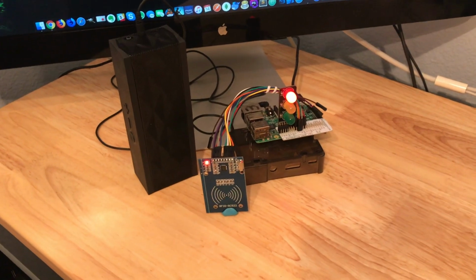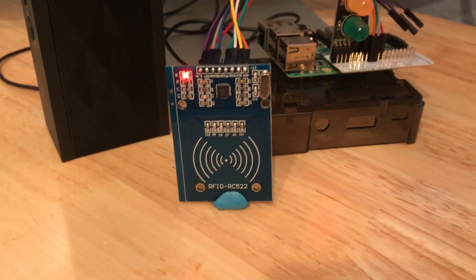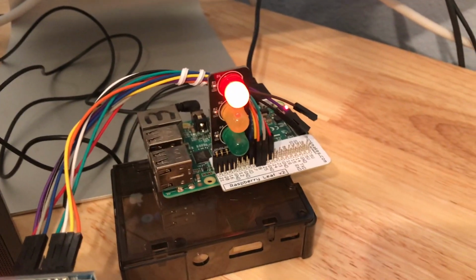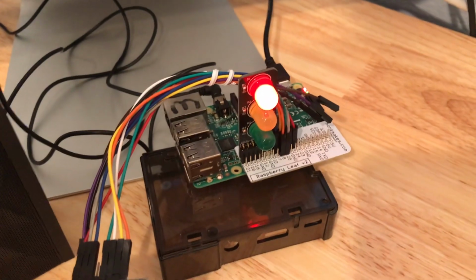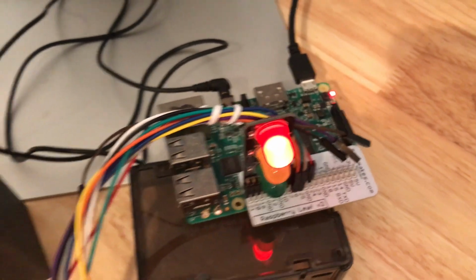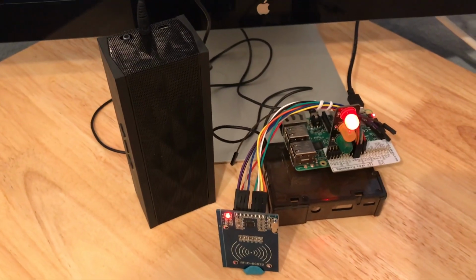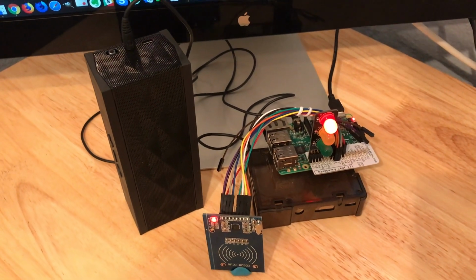Here we can see the entry gate component, which has a card reader attached to a Raspberry Pi, which has LED lights on it that's going to show whether we allow them into the system or not. And then connected to the audio connection at the back here is a Jawbone Jambox that we'll use to play some sounds, a buzzer if they're not allowed in, and a welcoming chime if they are.